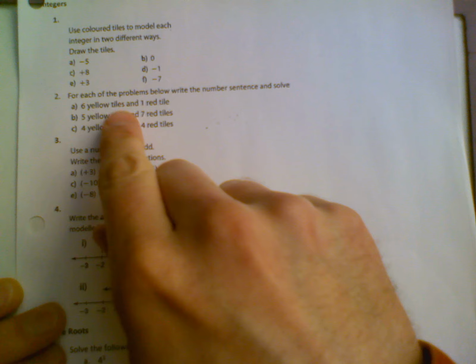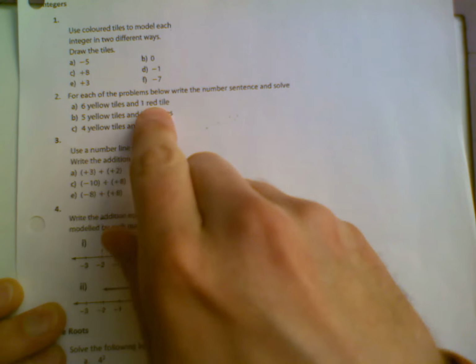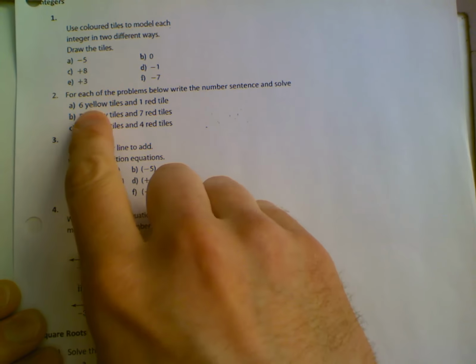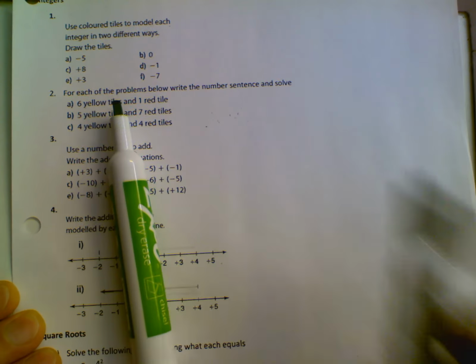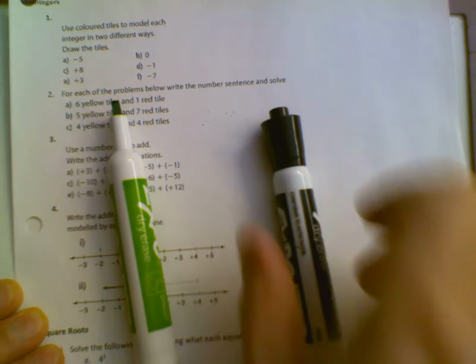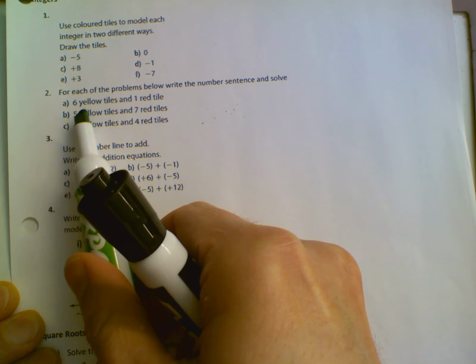For each of the problems below, write the number sentence and solve. 6 yellow tiles and 1 red tile. In this instance, we used yellow as positive and red as negative. We're using green as positive and black as negative in this. So I'm going to say 6 green and 1 black. So I've got 6 green and 1 black.